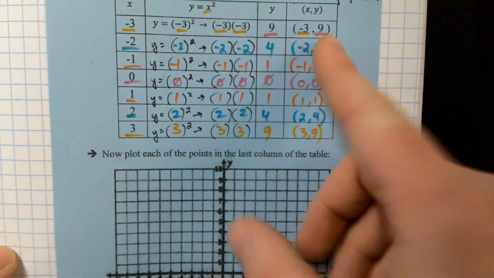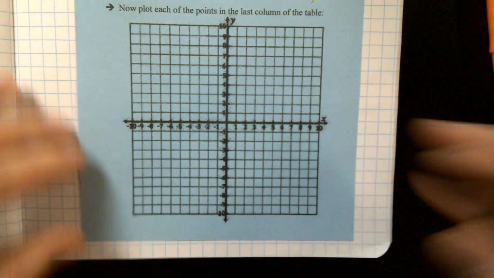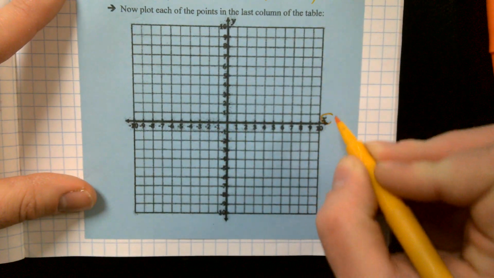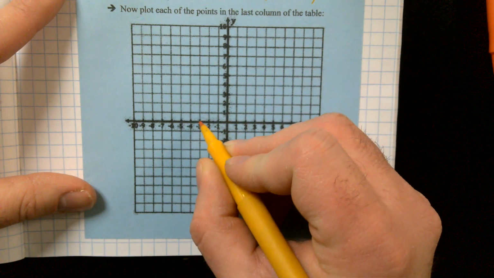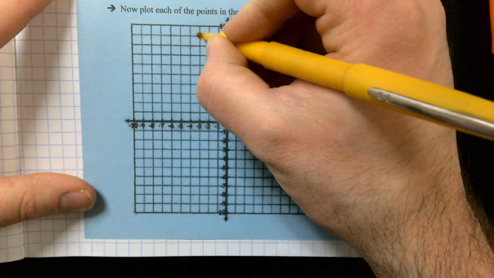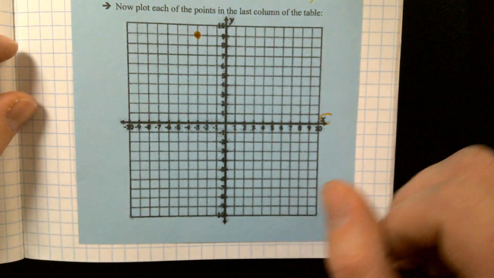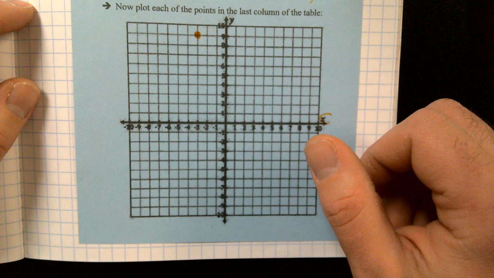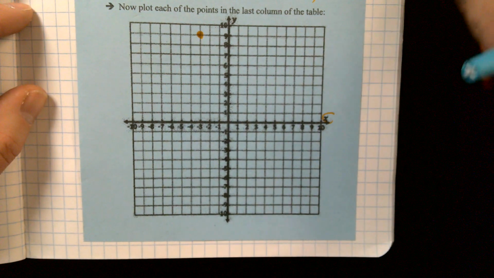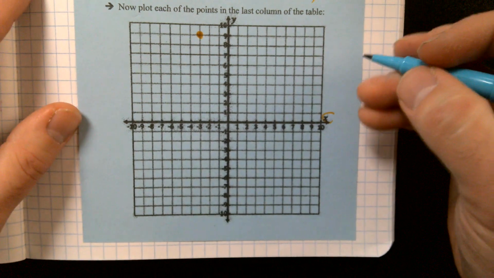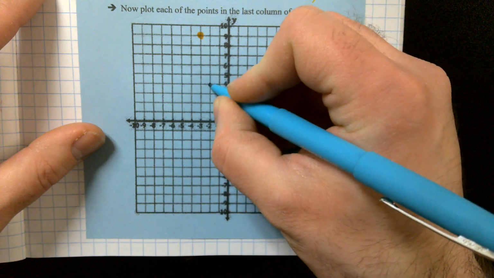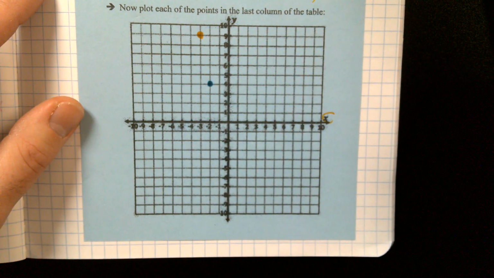We'll start here, negative 3 comma 9. Okay, on my graph, I'm going to start at the origin. Negative 3 is my x. There's my x. So I'm going to go to negative 3, and I'm going to go all the way up to positive 9. Make my first point. What's my second point that I'm going to plot? Negative 2 comma 4. Perfect. I go over to negative 2, I go up to 4. Boom, there's my second point.